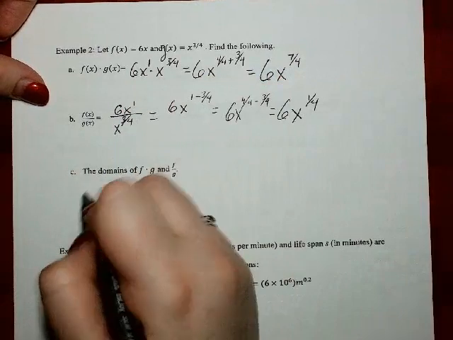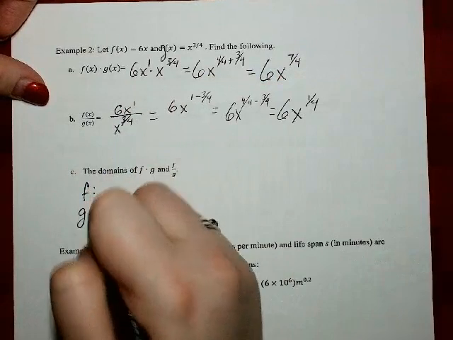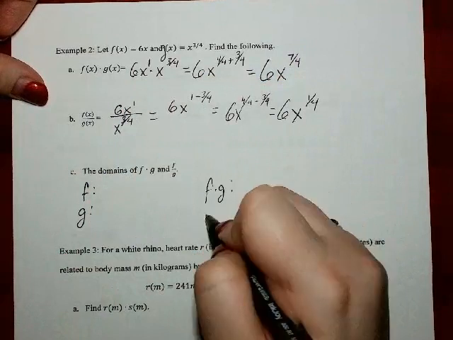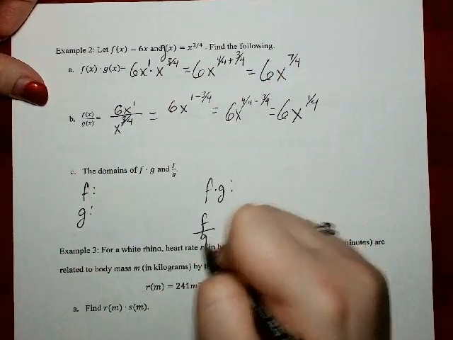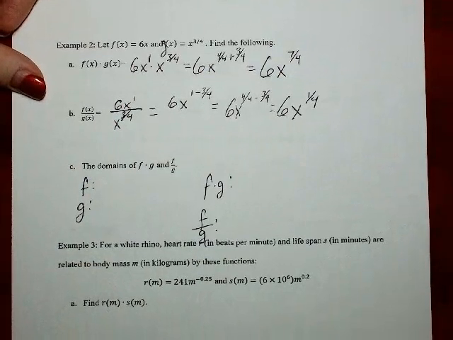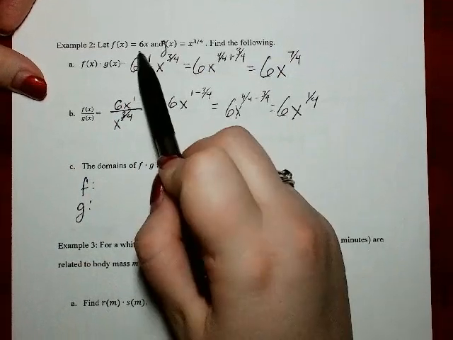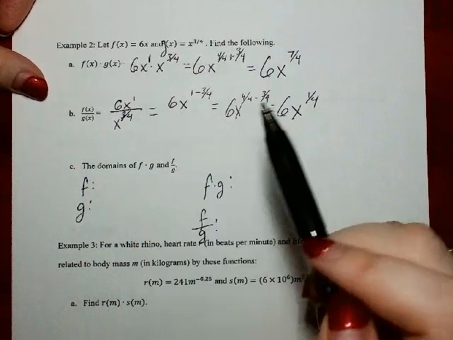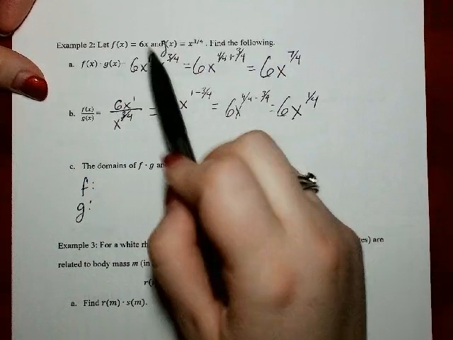Okay, now we have to find the domains of f and g, and then f times g and f over g. Okay, the domain of f. 6x, we can plug anything positive, negative, 0 in there and it'll give us an answer.